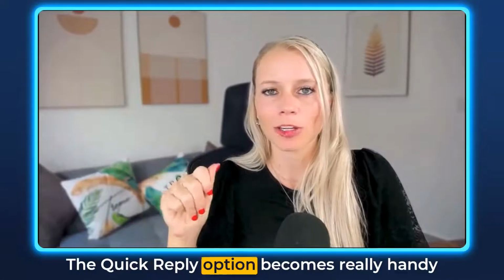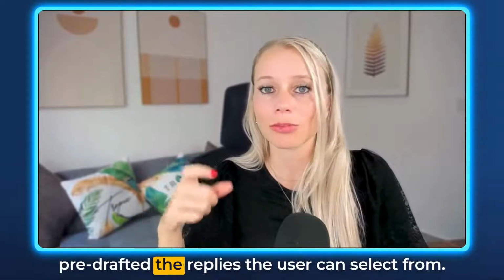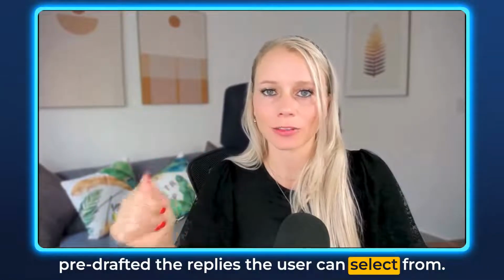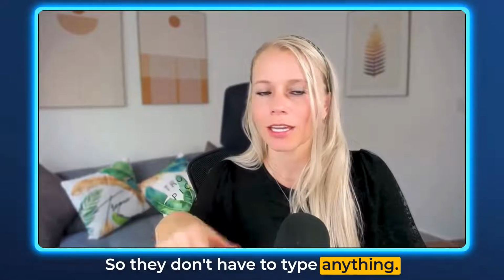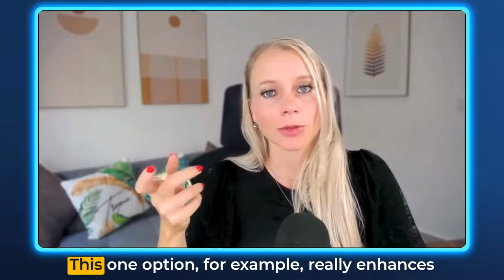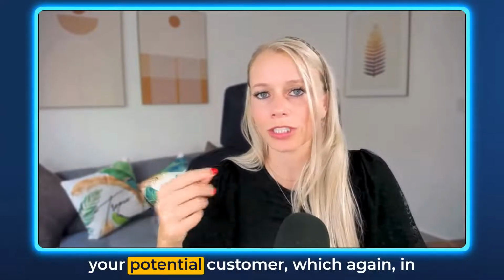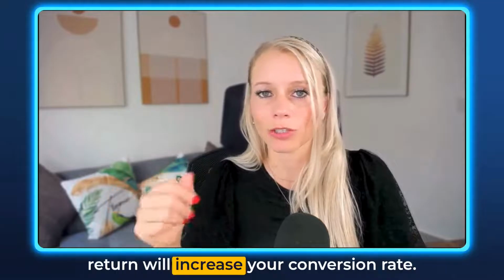The quick reply option becomes really handy if you do sell by chat, for example, and you pre-drafted the replies the user can select from. So they don't have to type anything. They just click on the pre-drafted messages which you have set up prior. This one option, for example, really enhances the conversation flow between you and your potential customer, which again, in return, will increase your conversion rate.